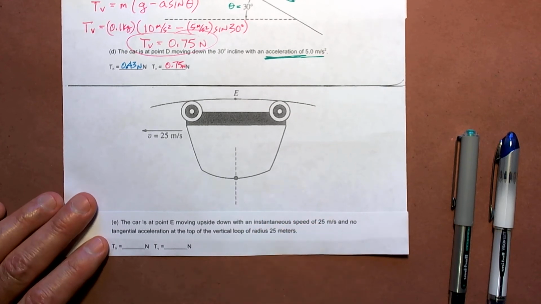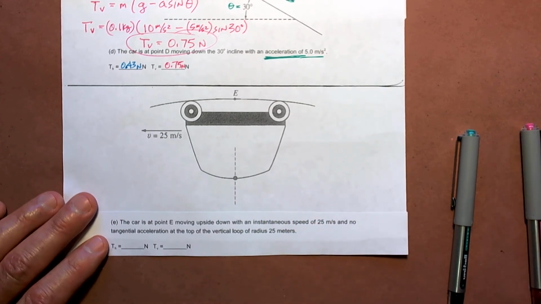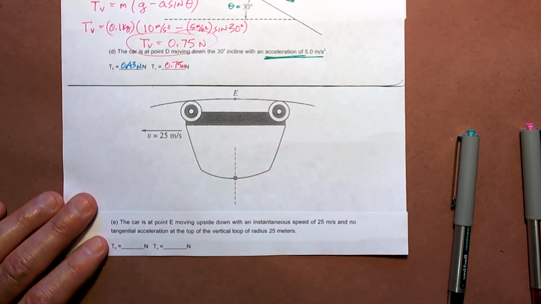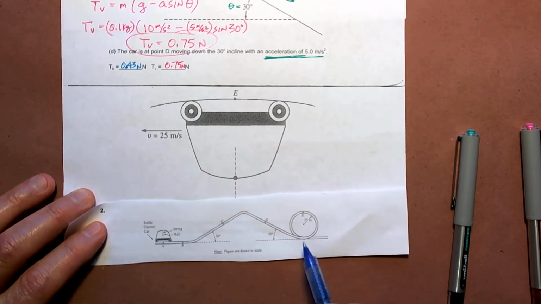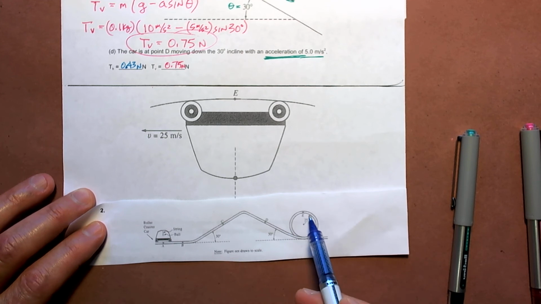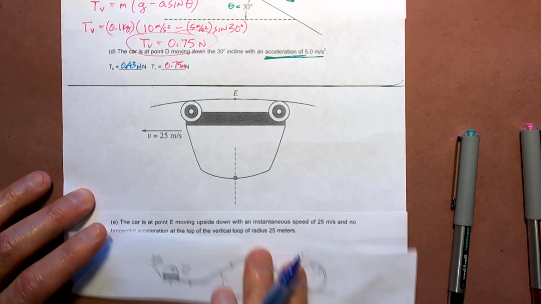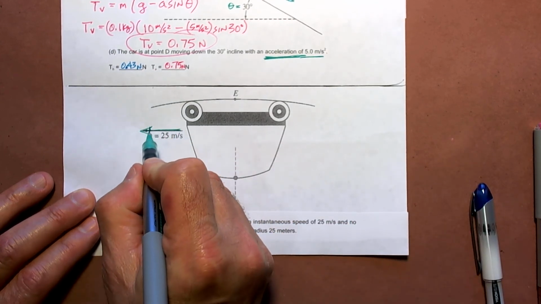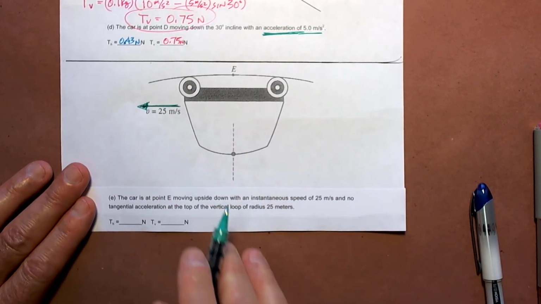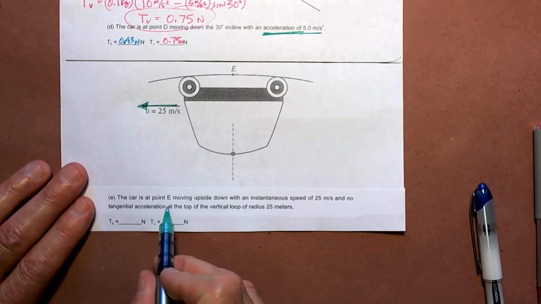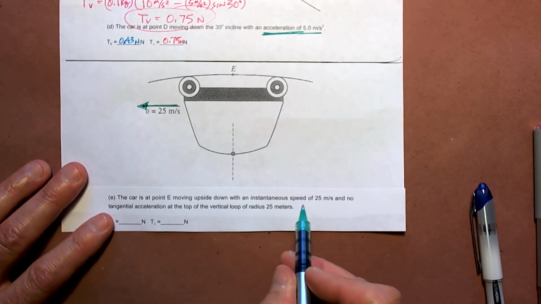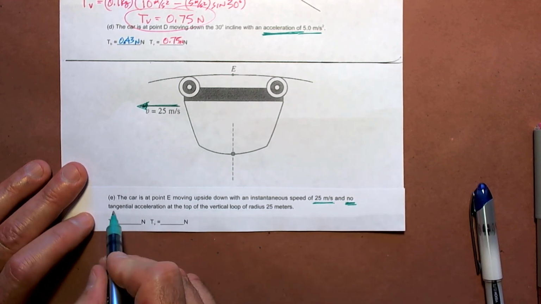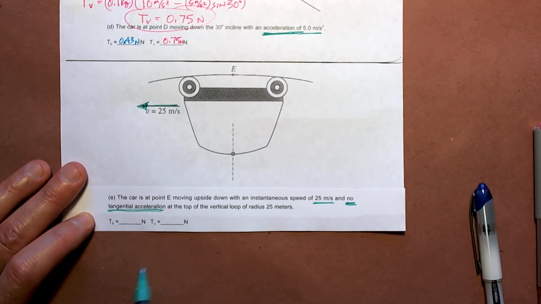Oh, now we're into blast from the past, circular motion. So as this cart swings around that circle, it swings around in the loop. Okay, so we're down to point E. We're coming back. The cart's up at the top of the loop, and it's pointing this direction. And you can see they show that by its speed is moving in this direction. It's moving tangent to the circle. It says the car is at point E moving upside down with an instantaneous speed of 25 meters per second and no tangential acceleration.